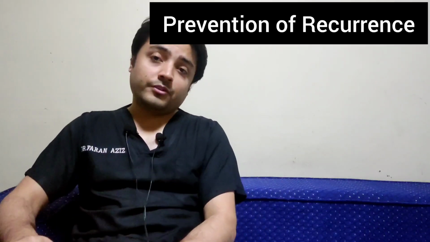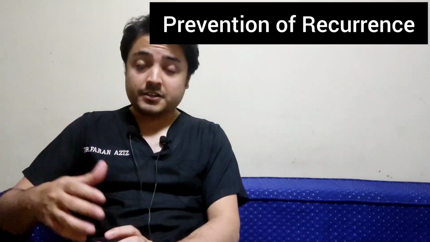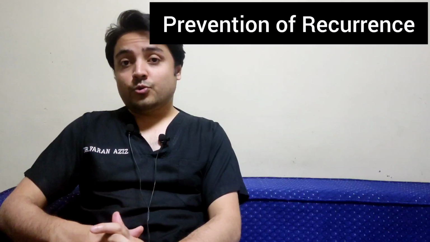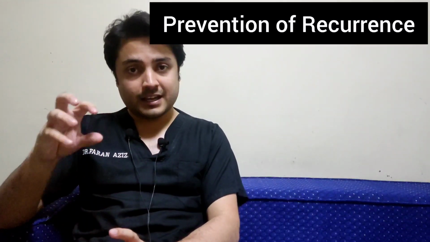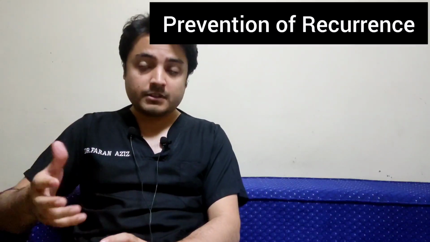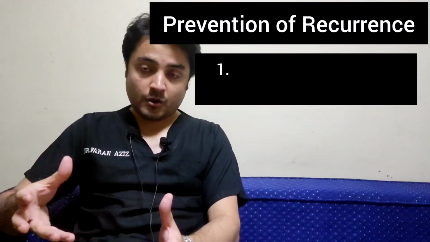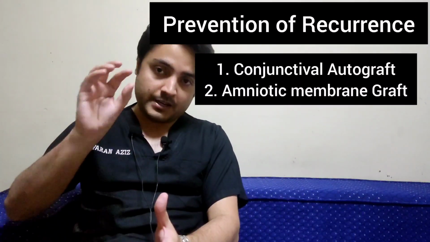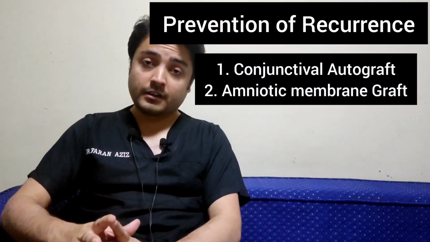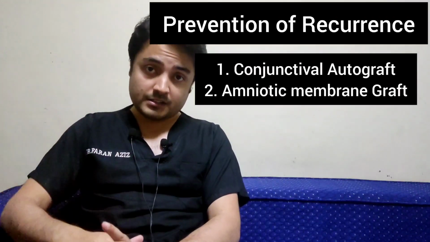So let's come to the prevention of complications. The most common, the aggressive one, is the recurrence. So to prevent this recurrence, the bare sclera area that is left, we can replace it with a conjunctival autograft or an amniotic membrane graft. We can place it in that area, and this will prevent the overgrowth or the recurrence of pterygium.